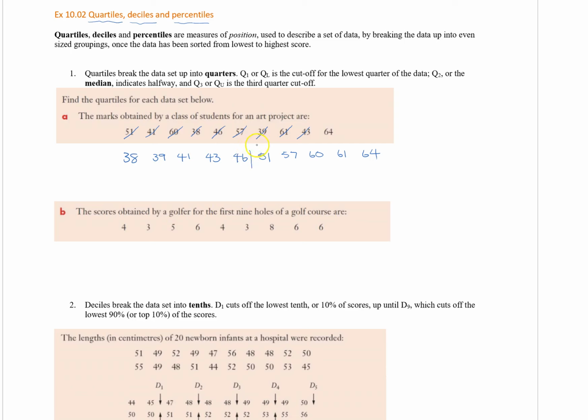So our median, or Q2, would sit here. Now if we divide this into quarters, then this is my Q1 and this is my Q3, or upper quartile.